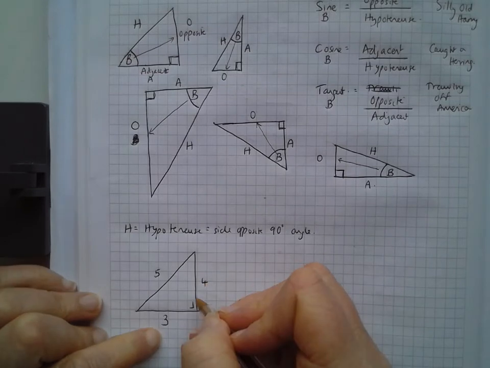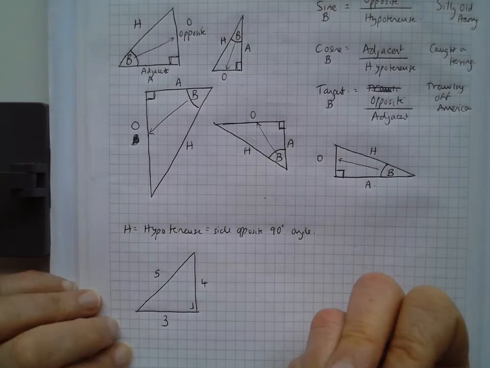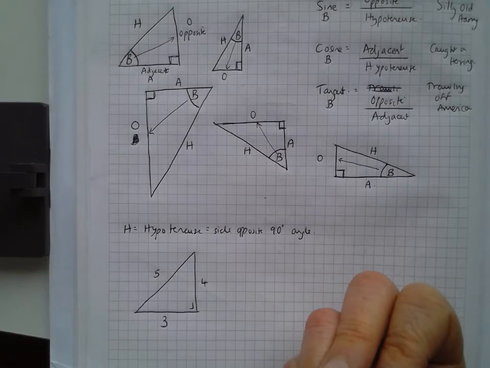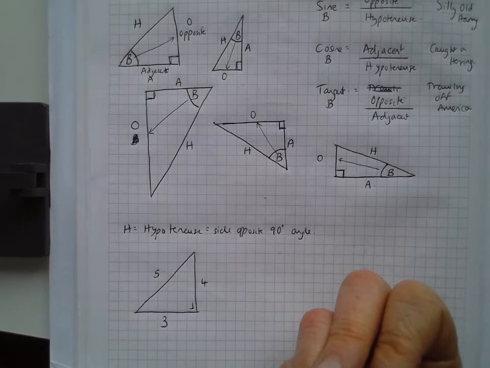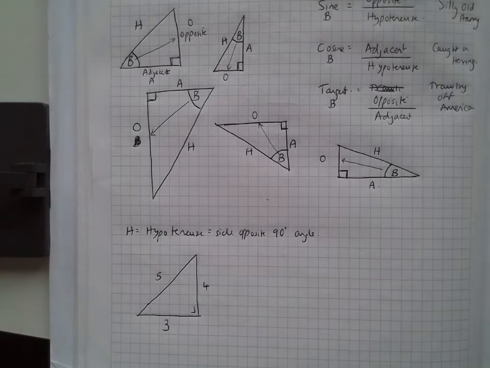If I was to find out what the sine, the cos and the tan were in relation to this, then this is how I would do it. Okay, so let's call this angle B and let's label our triangle.